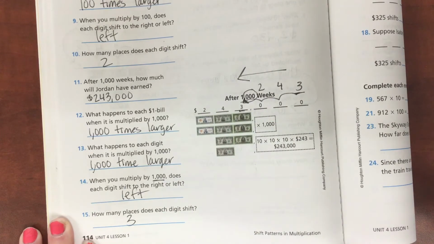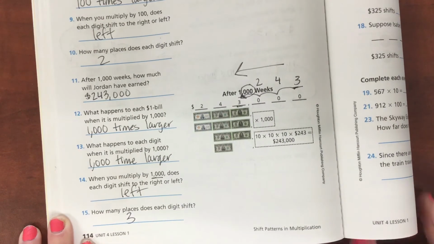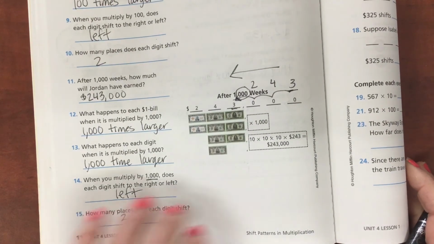It's kind of like the wave. Everybody's standing on. Okay.